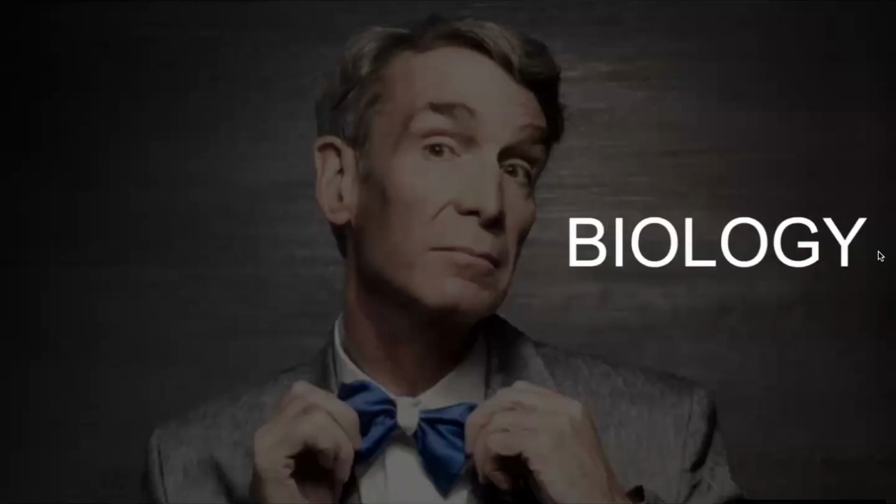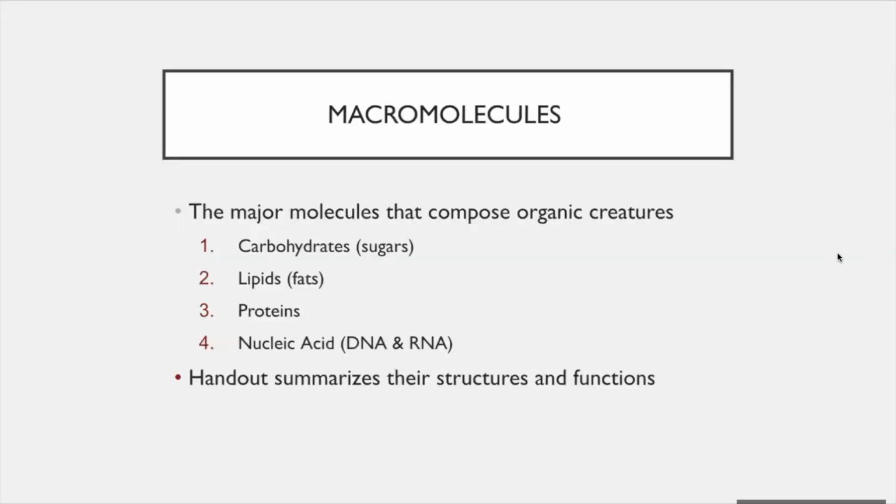Ready. Next section we'll go over is biology. So macromolecules first. The major molecules that compose organic creatures are carbohydrates, also known as sugars, lipids, also known as fats, proteins, and nucleic acids, such as DNA and RNA.